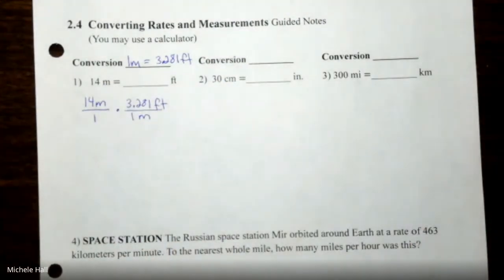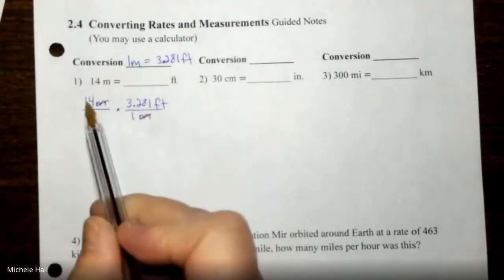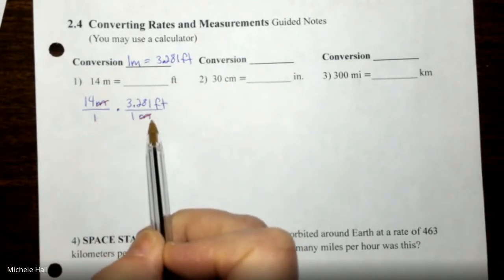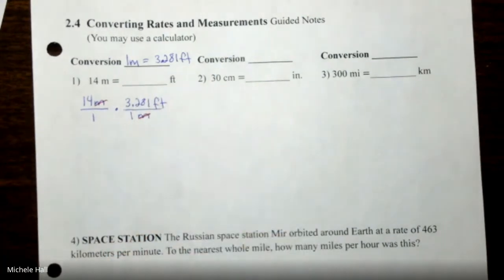And before I start multiplying, I want to make sure I have the right units. My meters are going to cancel. And if I look across the numerator, I have feet. In the denominator, there is nothing for a unit, so we are in feet. It needs to be in the numerator.